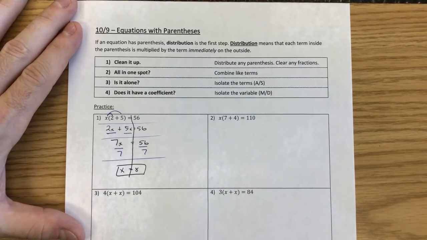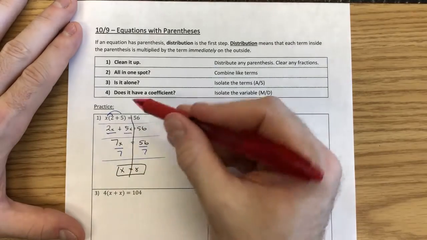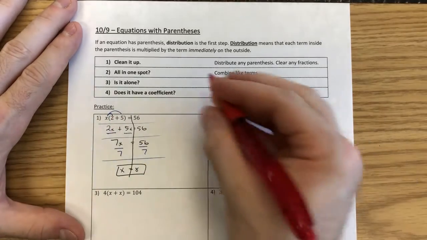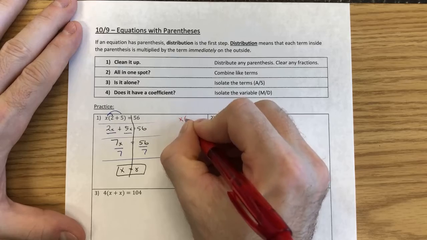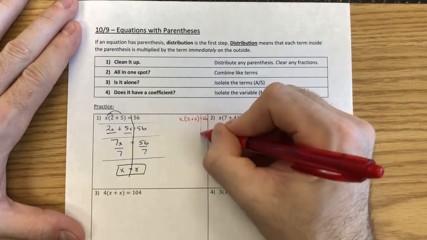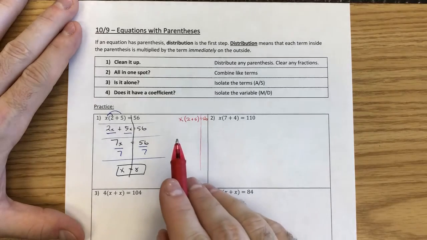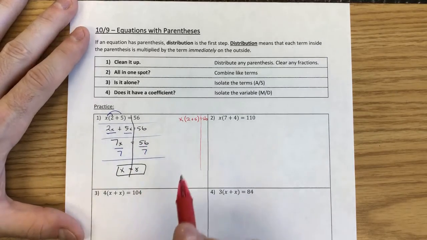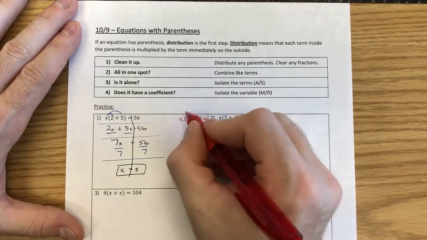And now the reason why we set it up like this is so we could check ourselves. Does distribution work? Well, is there another way to solve this? Well, there is. 2 plus 5 equals 56. And now I set this up in such a way that we can check this equation. Most of the time, we're not going to be able to do what we're doing right here, but just to show you that this process works.